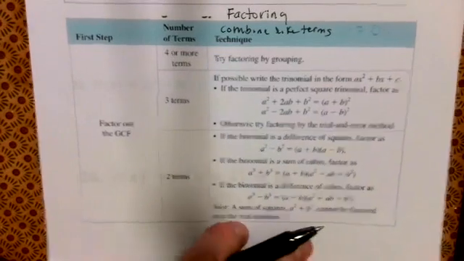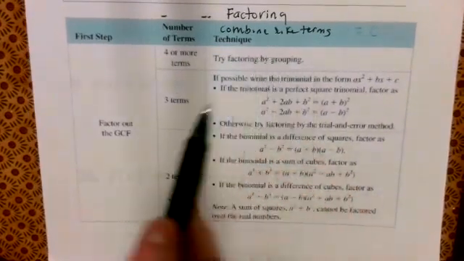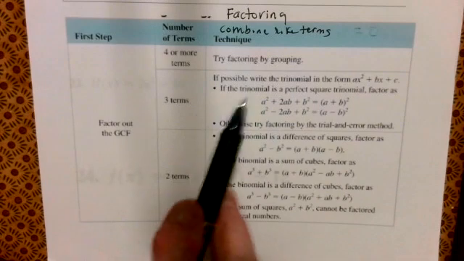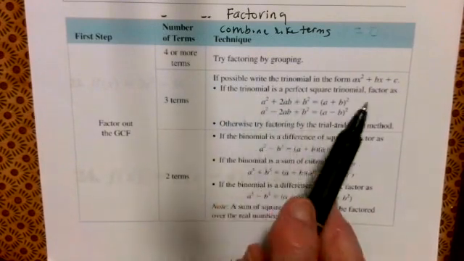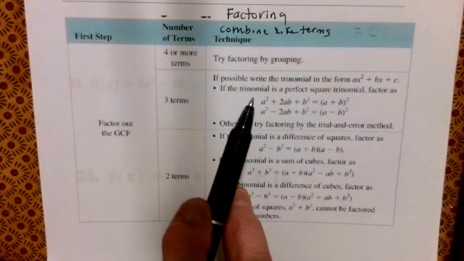So if you have 4 or more terms, you're going to try factoring by grouping. If you have 3 terms, and if you write it in this form, it could be that it's a perfect square trinomial, and they factor.